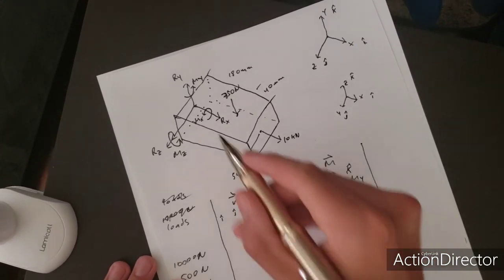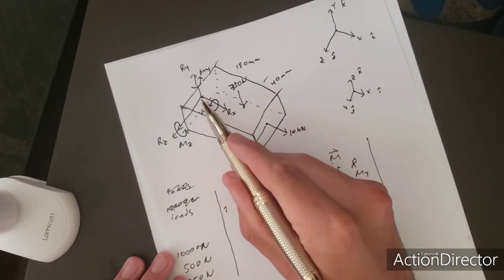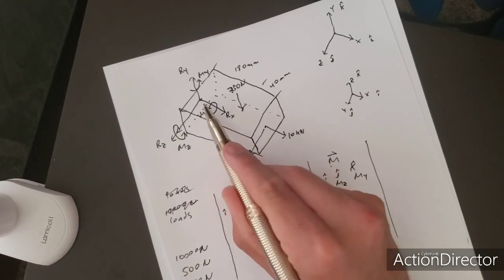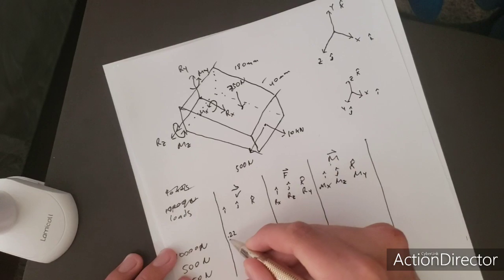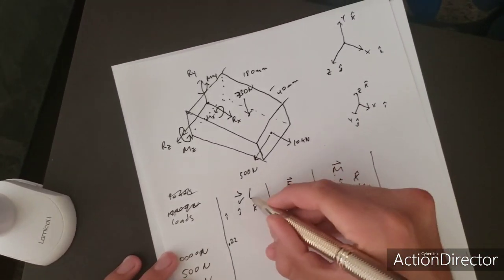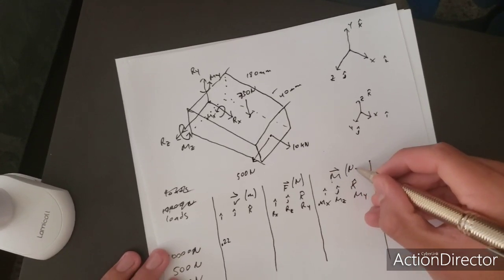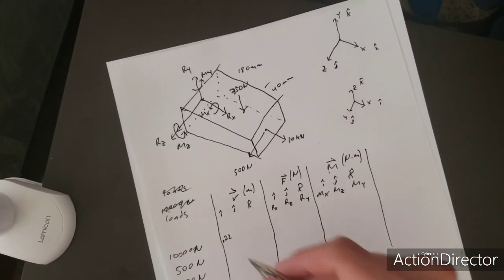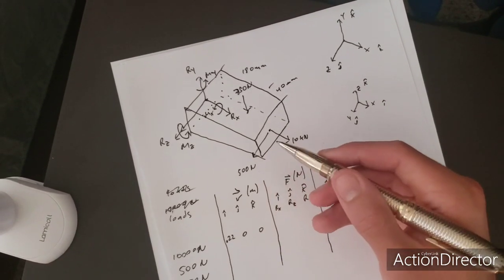Okay, so where is this? Where is the 10,000? How long does it take me to get there in the x-axis? In the x-axis, it's 180 plus 40. It's 0.22 meters. And the base unit here is meters. Base unit is newtons. And then Newton meters. And then 0, because it doesn't move in the Z and the Y direction.